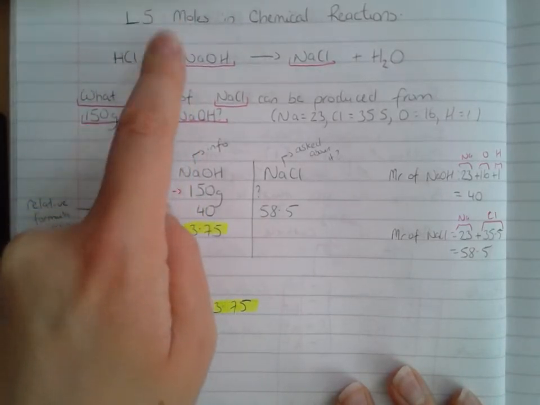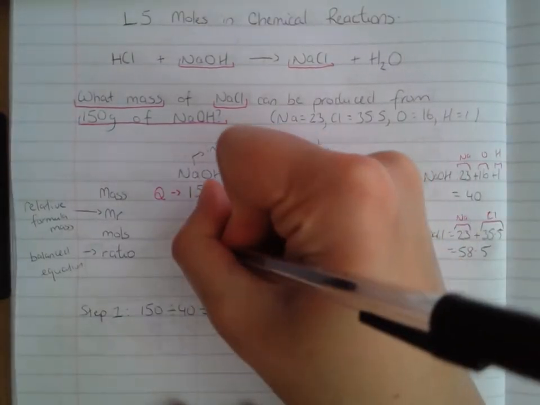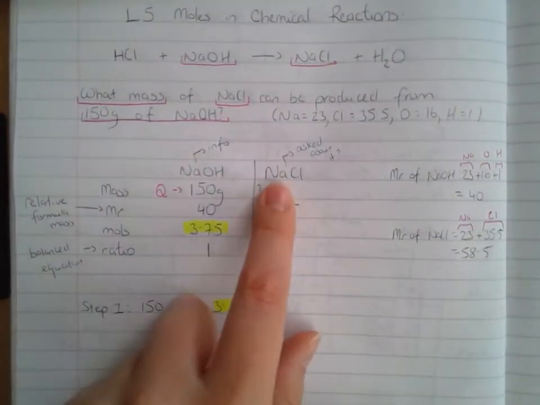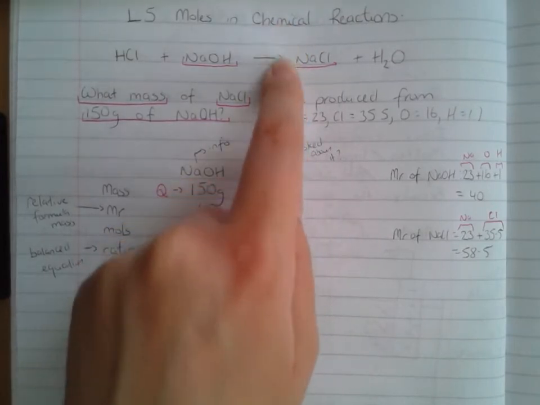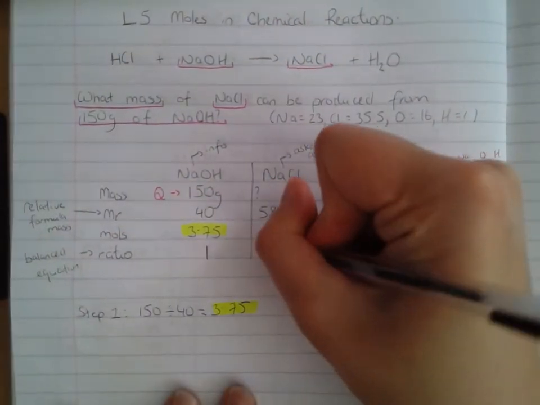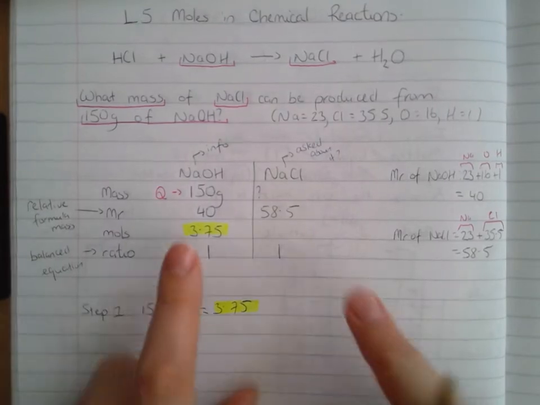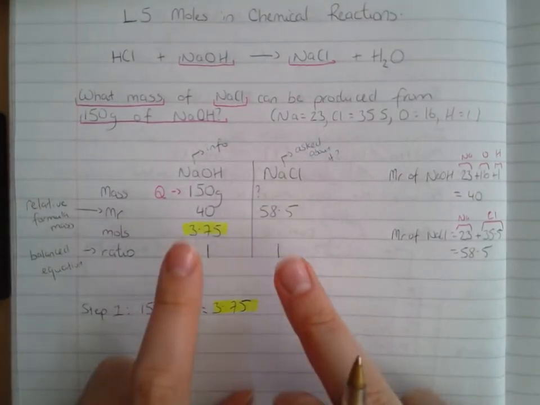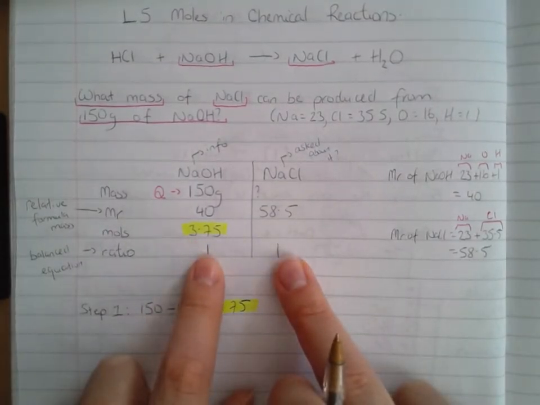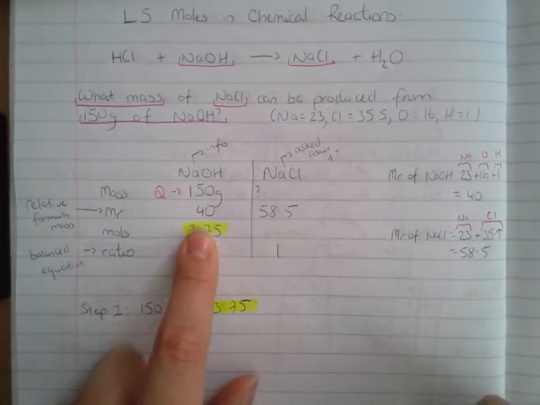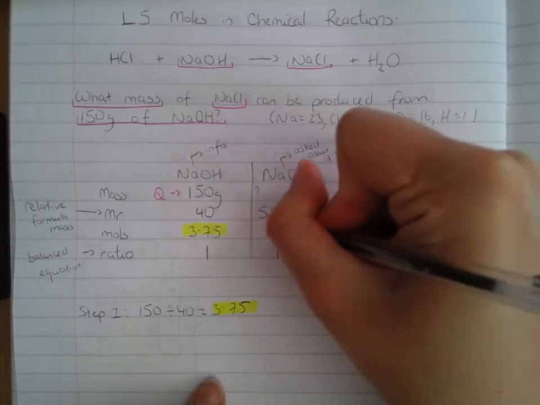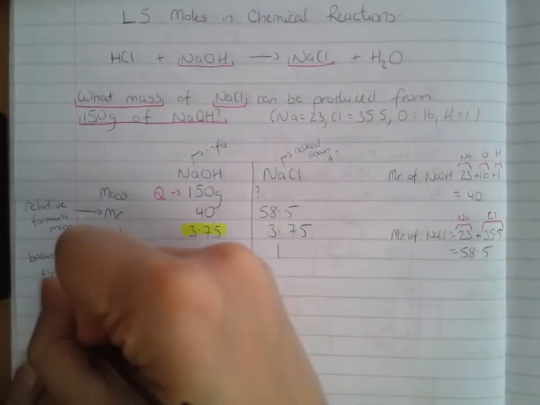And when there's no big number in front of NaOH, I just write down 1. And then I go to NaCl in my equation, and I look for a big number, and I see that there's none. So again, I just write down 1. And that tells me my ratio is 1:1. And if both of these numbers are the same, then both of these numbers have to be the same. So if this is 3.75, then this is also 3.75.